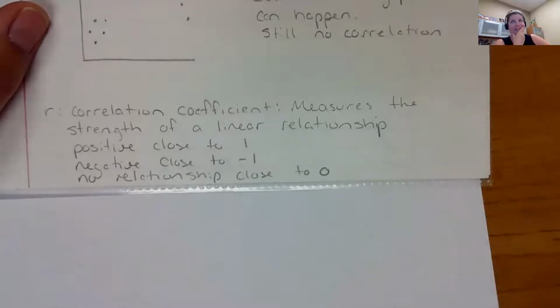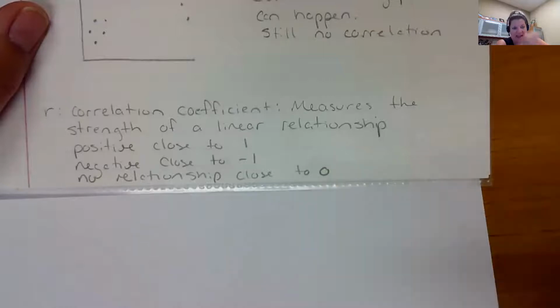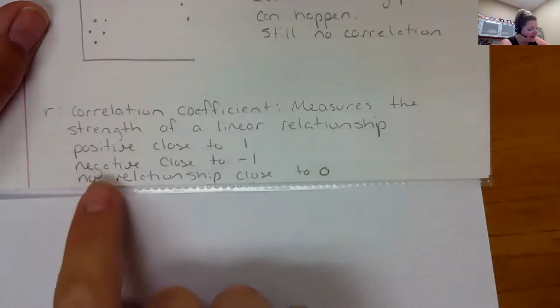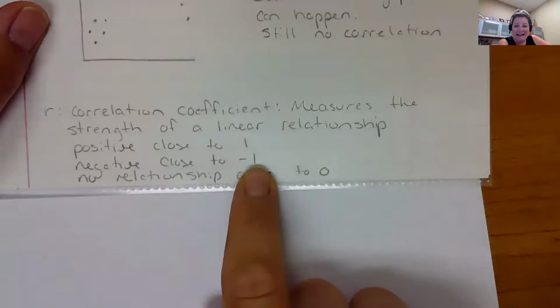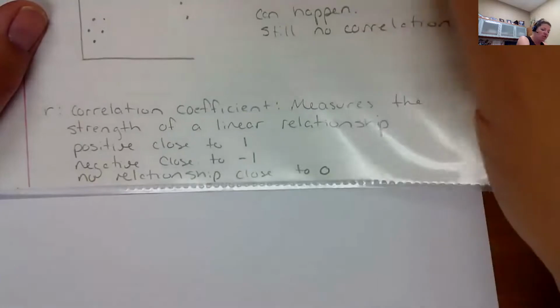0.8, I like to think of it as 80%. That's pretty good. 0.7, still not bad. 0.6, pretty bad. 0.5, not a good relationship. All the way down to close to 0 would be no relationship. And the same holds true for a negative: the closer you are to -1, the more of a relationship you have for our R value, the correlation coefficient.